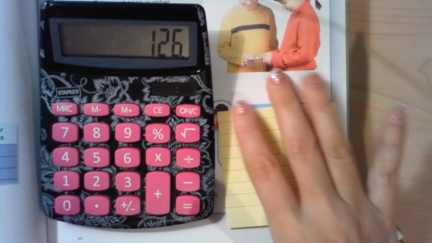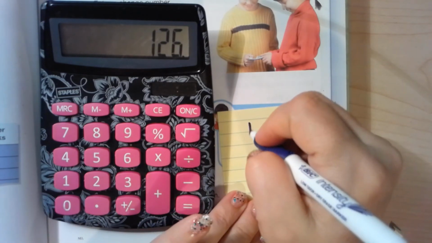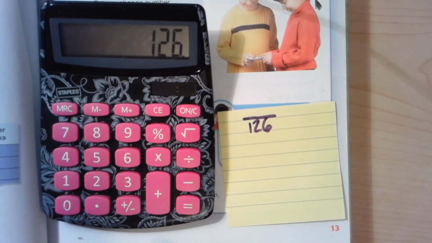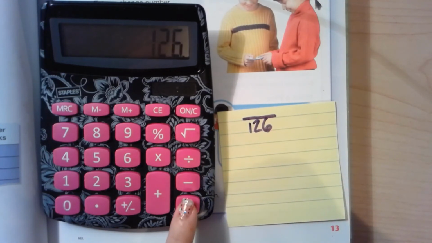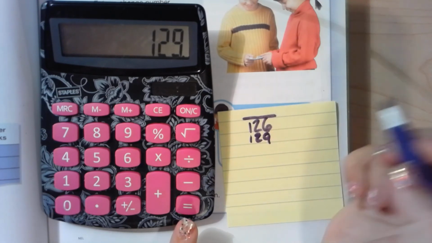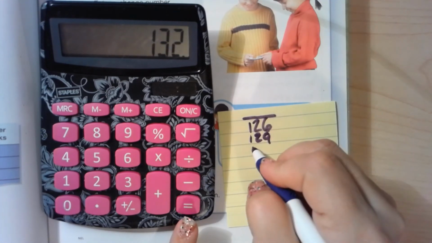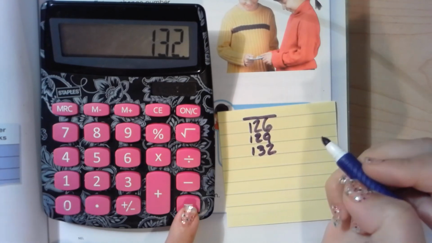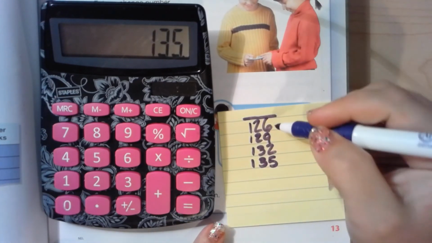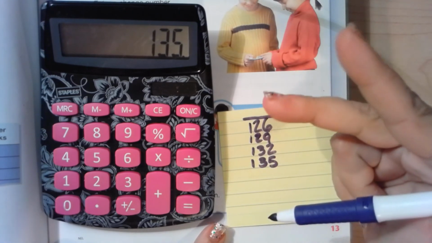So I'm going to write down the number 126. And you're trying to guess the number that was right before it. So you're going to hit equal, and you see 129. And then you're going to see 132, and you're going to see 135.